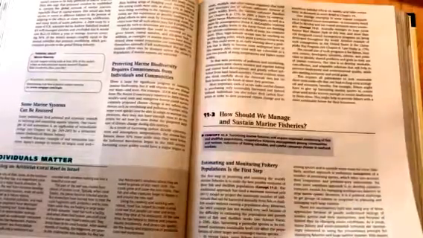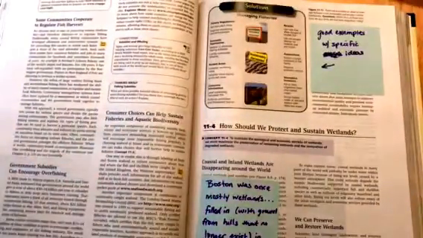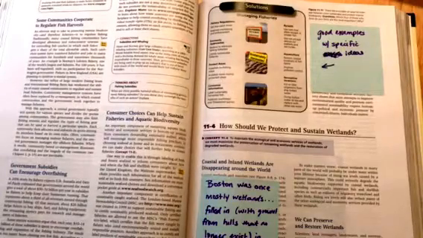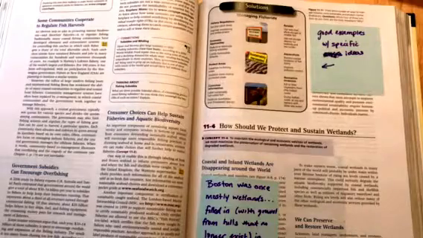In terms of managing and sustaining marine fisheries, I like this figure 11.11, which kind of gives you a nice recap of the examples and specific ideas within those. So you always know in FRQs you must be specific. Okay. And then 11.4, protecting and sustaining wetlands.